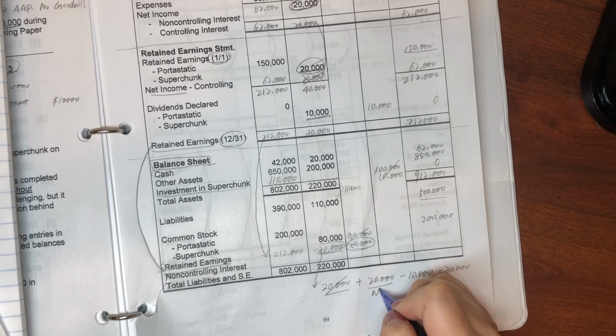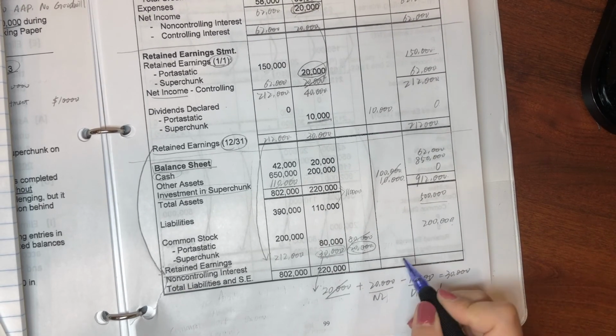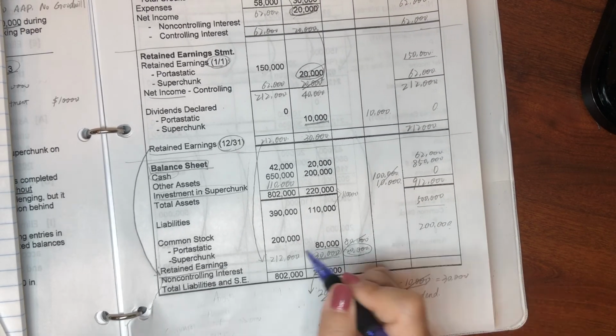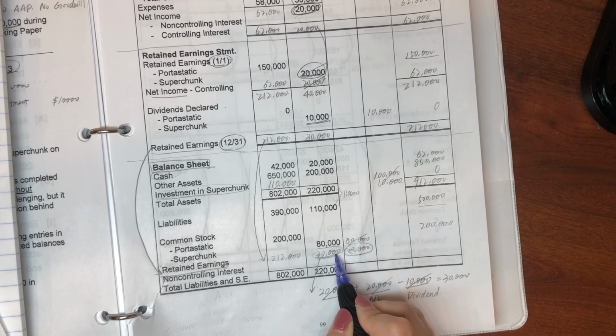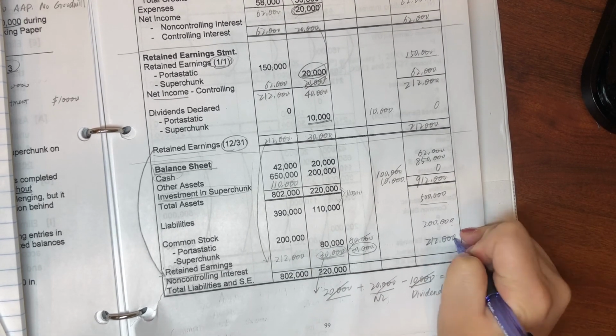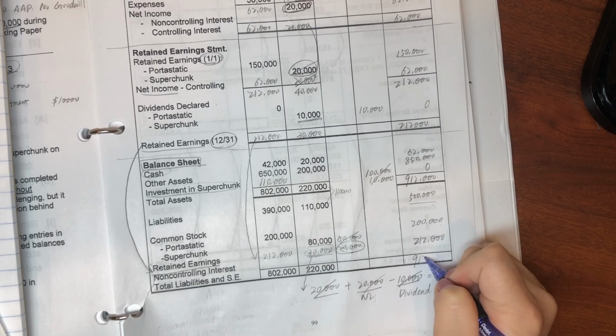This is the net income, this is the dividend. We eliminate those two accounts in the second step. So we eliminate this account completely, which leaves us $212,000. So this plus this is $912,000.